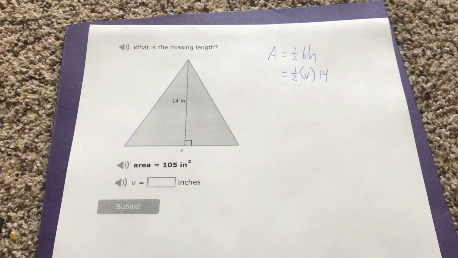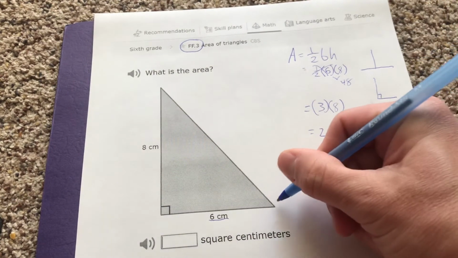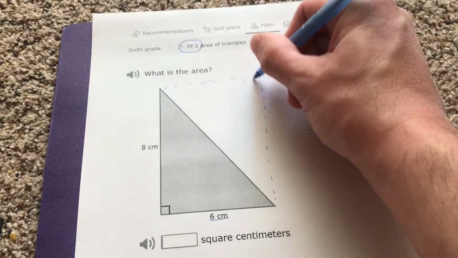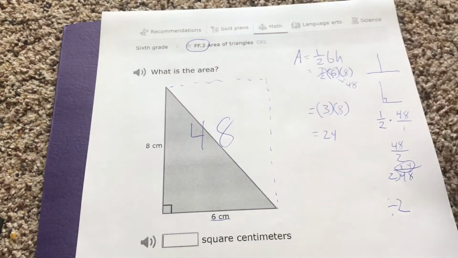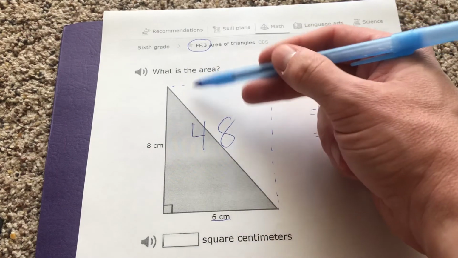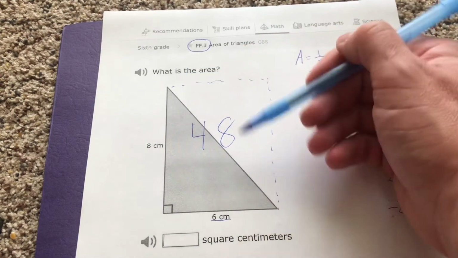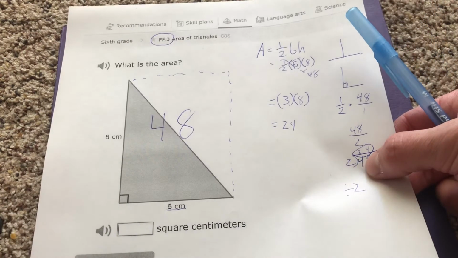The reason this 1/2 base times height thing works is because if you had a rectangle with these dimensions, a 6 by 8, it would look like this, wouldn't it? And the area of that whole thing would be 48. But if we see, we only have a triangle, which happens to be exactly half of that. And that's where that 1/2 comes in. I hope you guys have seen that on that Khan Academy video. And that's why we cut it in half every time.